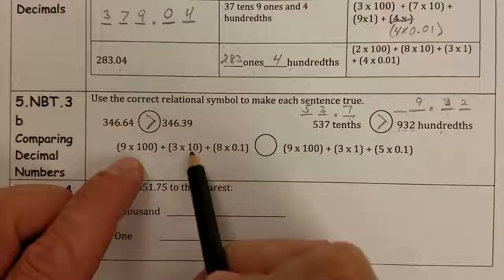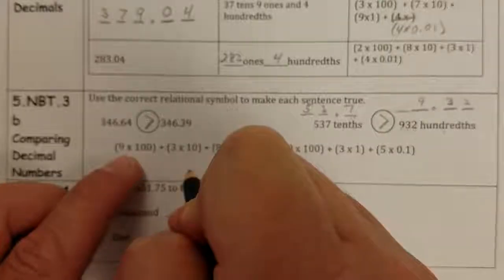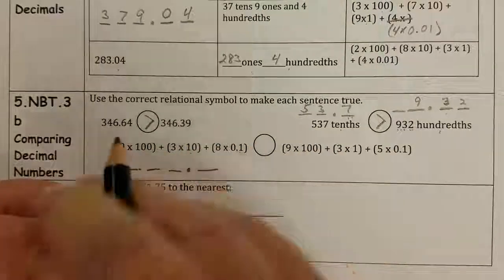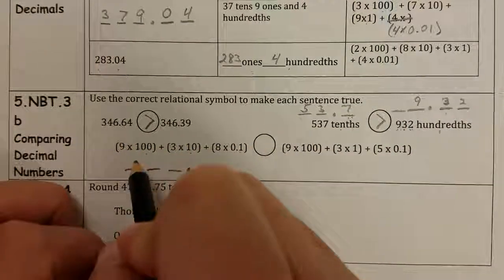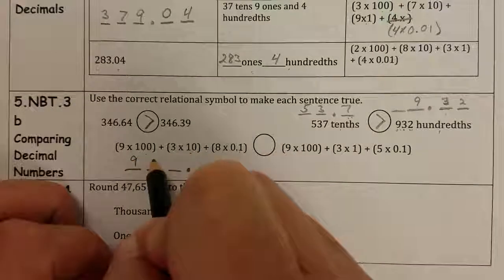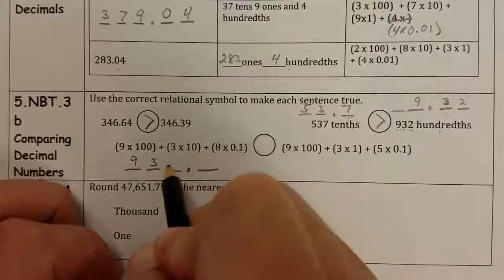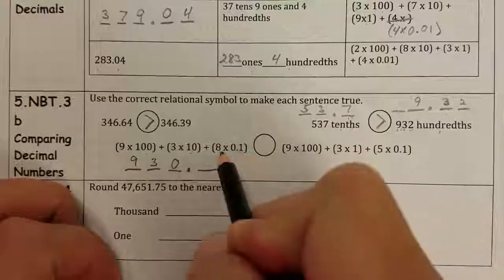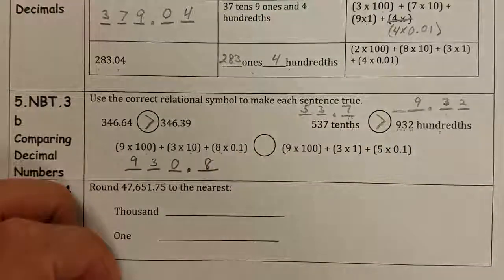So I have hundreds, tens, and they need to go to the tenths. So I'll put my decimal. Here's tenths, ones, tens, hundreds. So that tells me I have enough places. So 9 hundreds, 3 tens, 0 ones, because there's no value there, 8 tenths. So I have that number built.